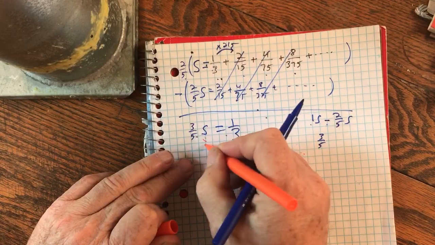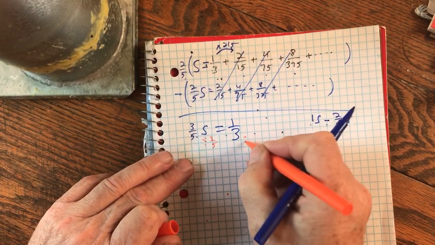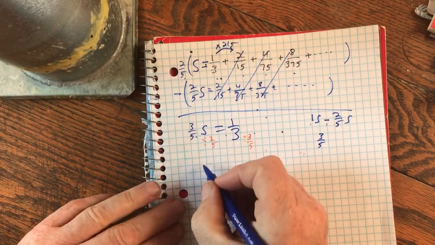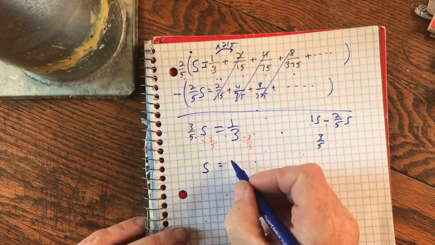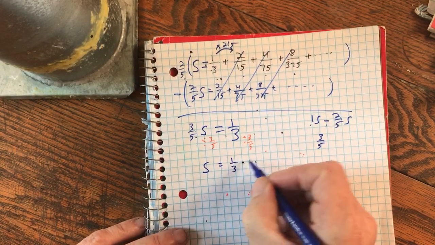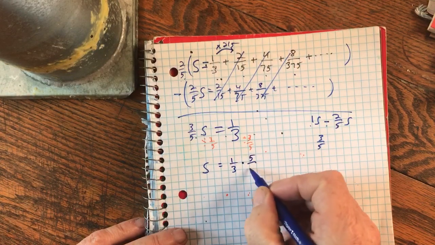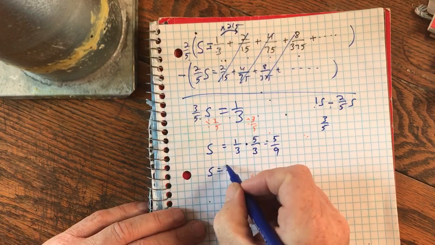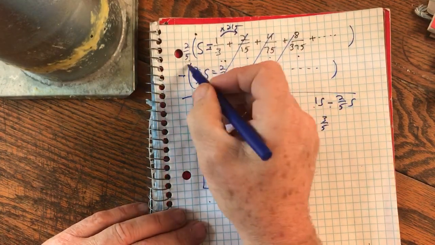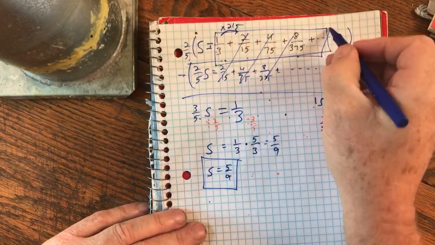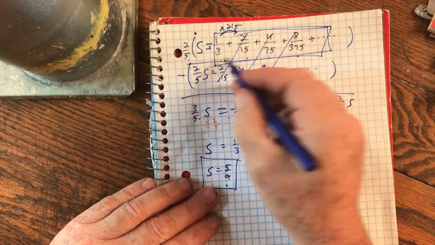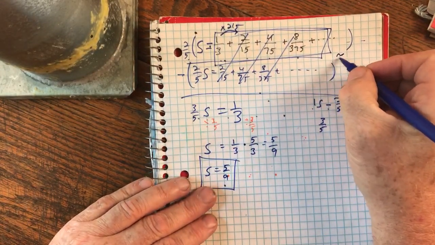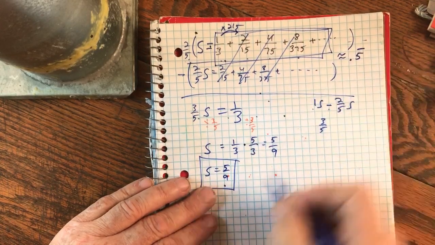We divide both sides by 3/5. Oh, I hate dividing by fractions. But don't worry, it's the same as multiplying by the reciprocal. So the left-hand side is s. And the right-hand side is going to be 1/3 times, flip that over, 5/3. And we find out that all that stuff adds up to 5/9. Add these up. It's not going to happen for a while, but you should get something approaching 0.5 repeating, which is 5/9.